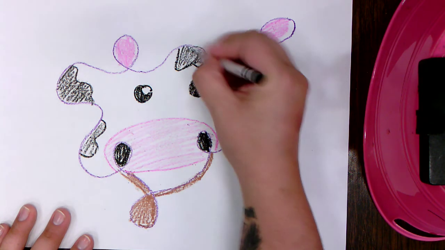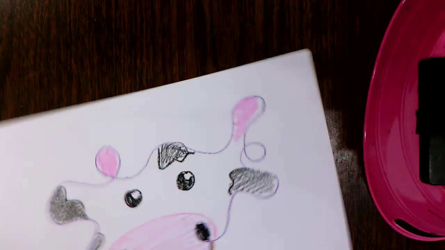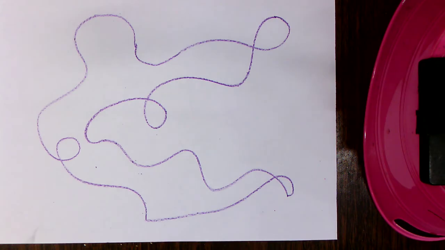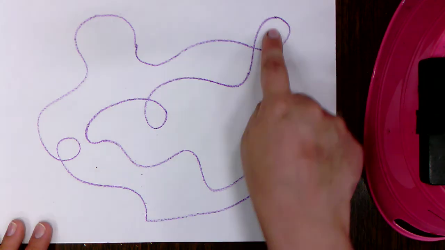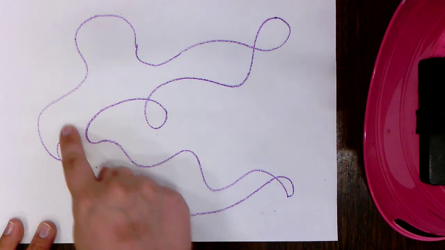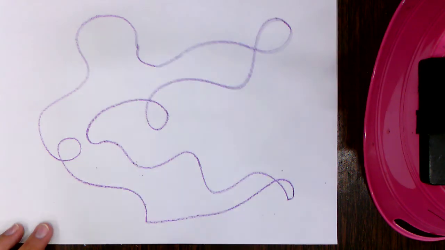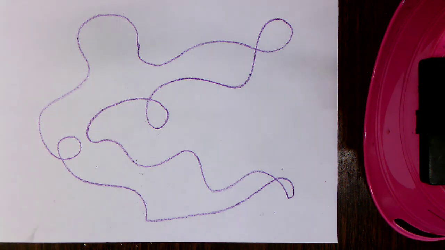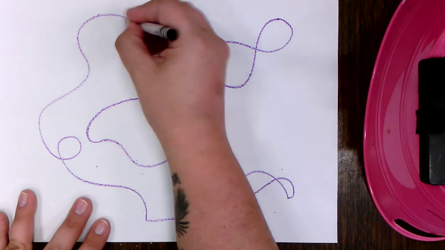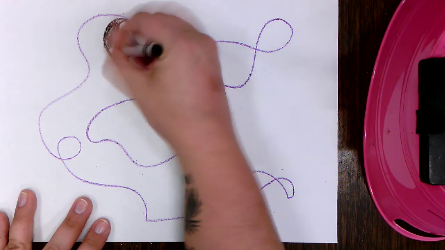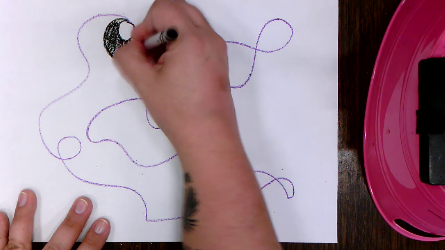Now let's look at this other one. What could I turn this one into? I see an alligator. Do you see it? Here's the top of the mouth and here's the bottom, and these can be the teeth, and that can be the eye. So I'm going to go in, let's do black for the eye, and I'm really excited to see what you turn your scribble into.